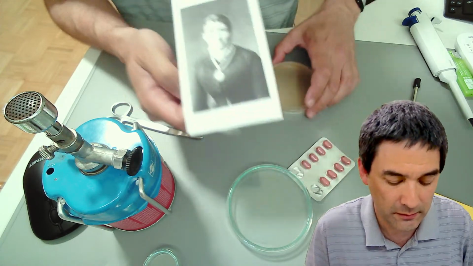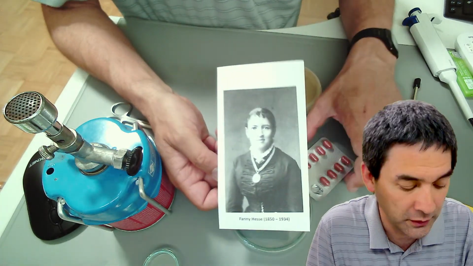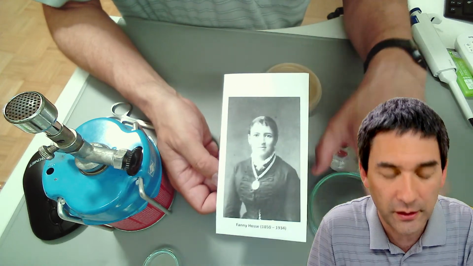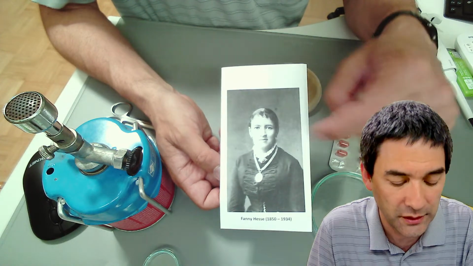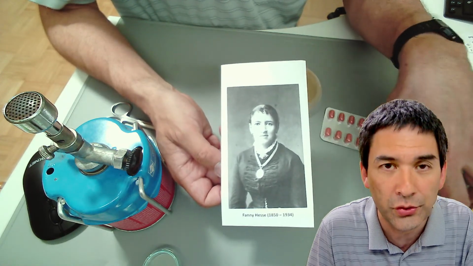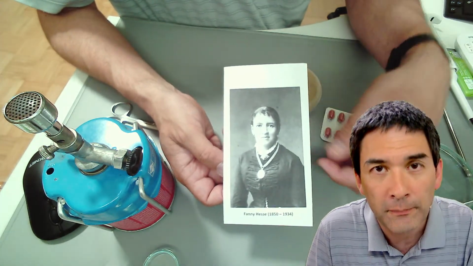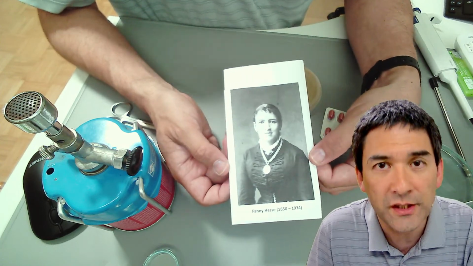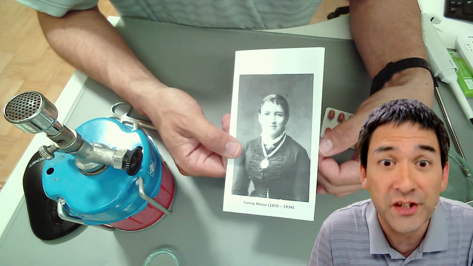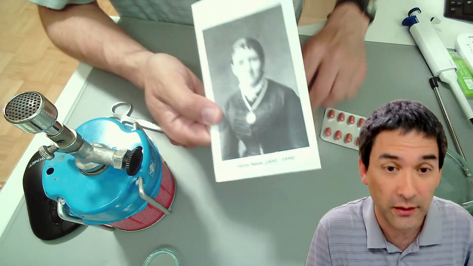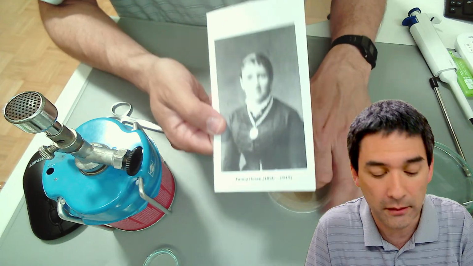She is often forgotten a little bit, but she's actually got a pretty decent sized article in Wikipedia, because this was a very important contribution. As a matter of fact, Robert Koch, the important microbiologist, discovered the bacterium for tuberculosis by growing them on agar plates.